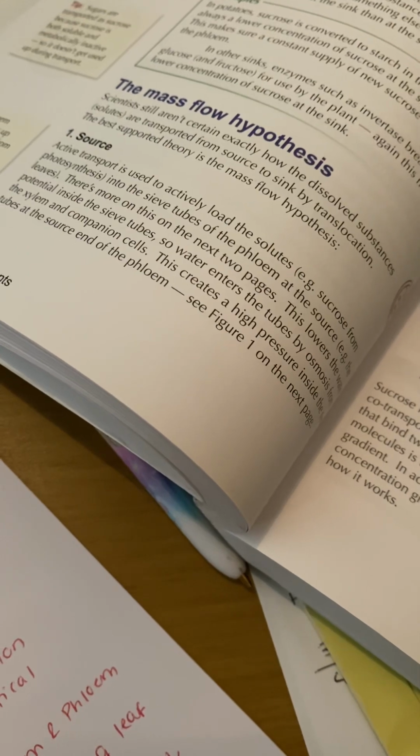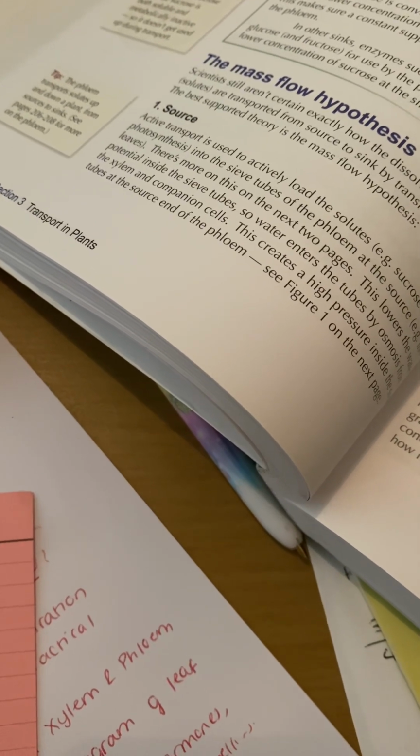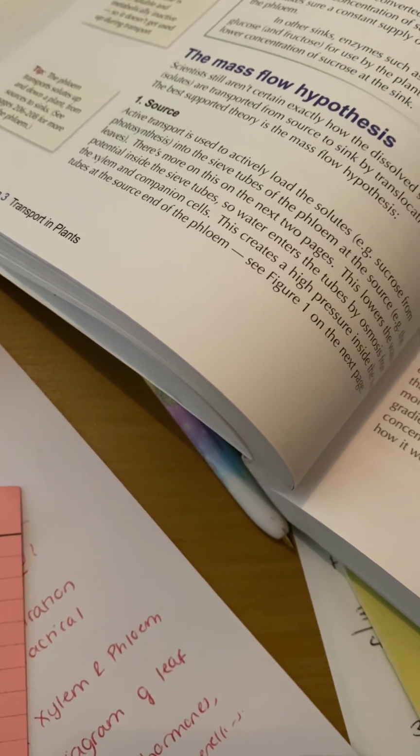Number 10, until a stop codon is reached on mRNA, which ends the process of protein synthesis. Oh, the start codon is AUG, which is methionine, and the stop codons are either UAG, UAA, or UGA.